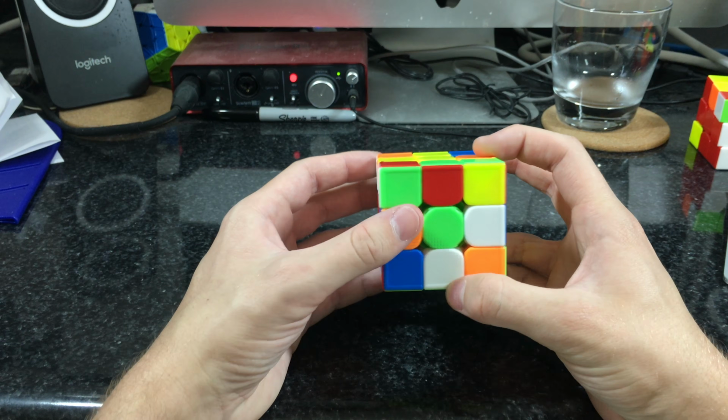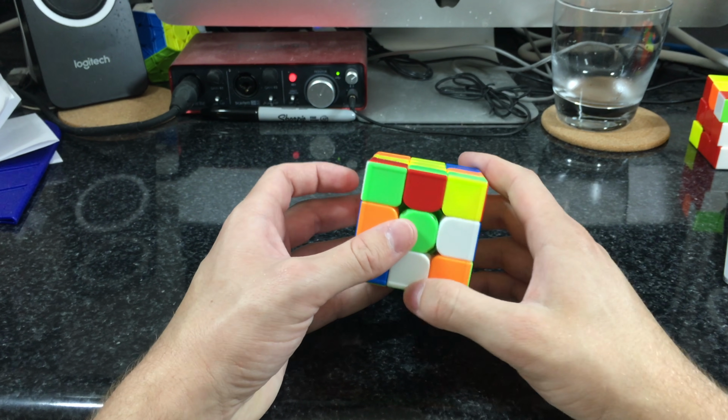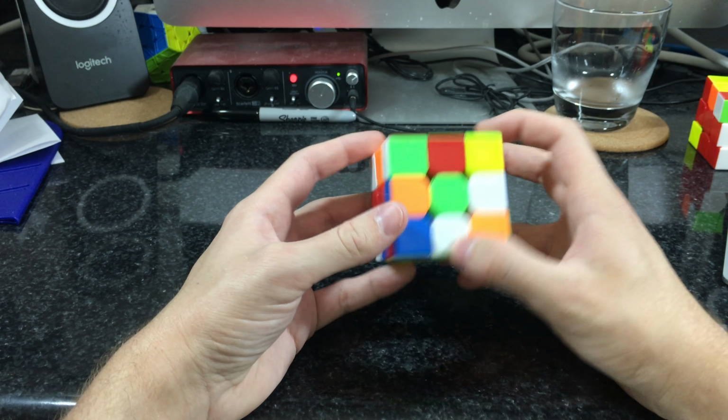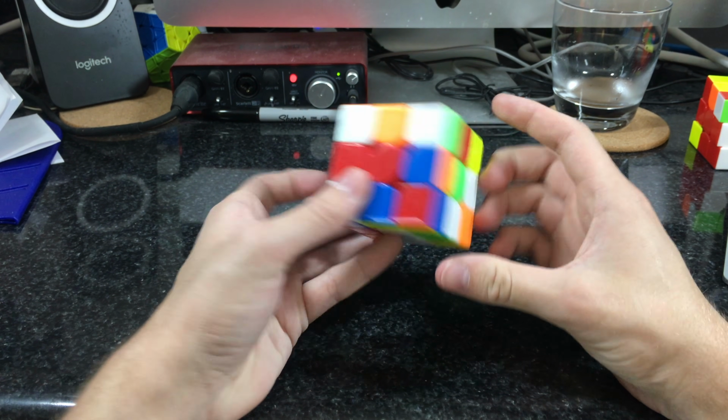I still put my fingers on bad edges. I don't really need to because I can recognize it without doing it. It's just kind of an old habit that I don't really see a reason to break. And it does help me keep track of them when I'm rotating and stuff.